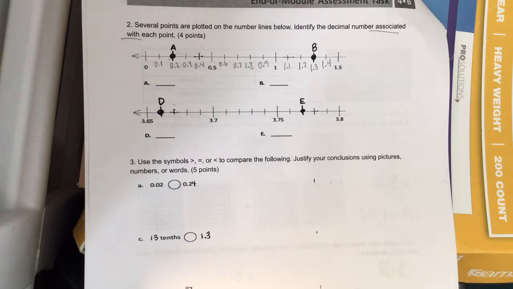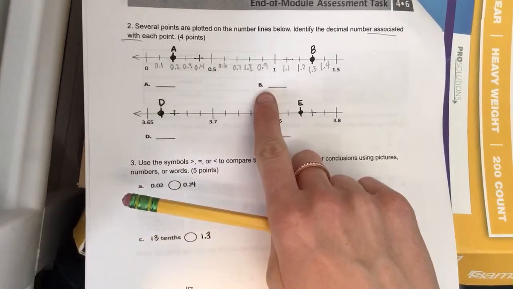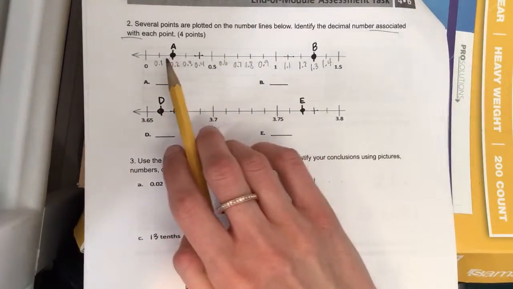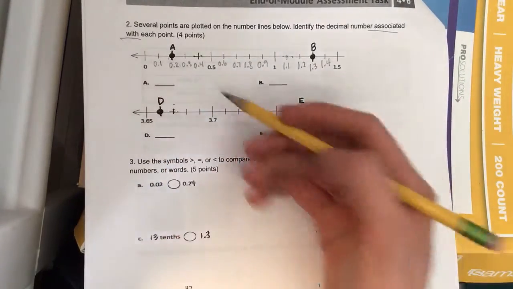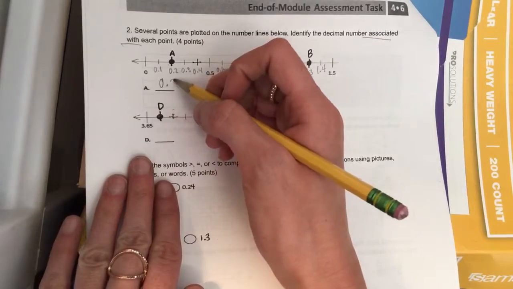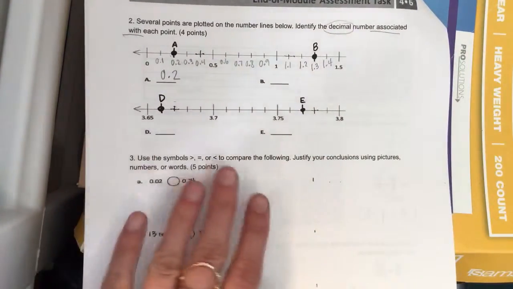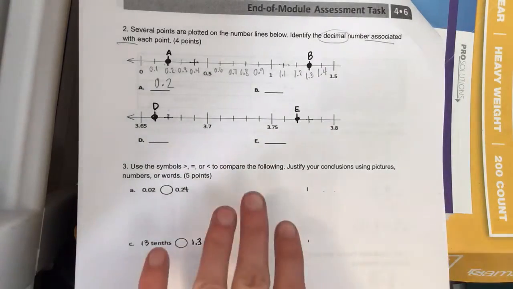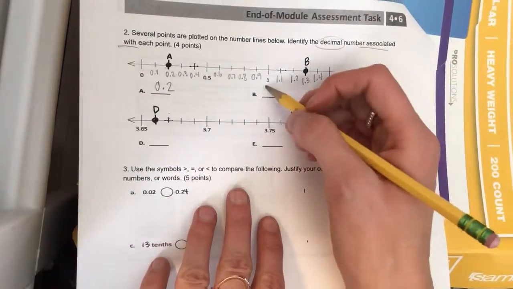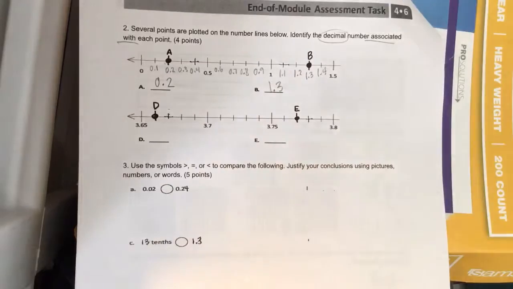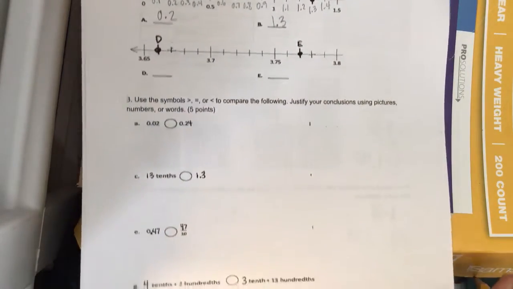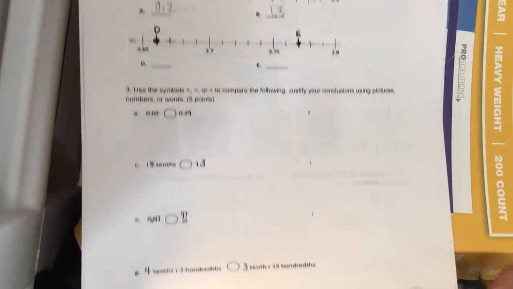So now that I know what all of the lines are, I'm going to look at what is point A and what is point B. So A is right here, and that is 2 tenths. And it says to write it as a decimal, so I'm not going to worry about making it a fraction. And B is 1 and 3 tenths. All right. We are going to do the same thing here.